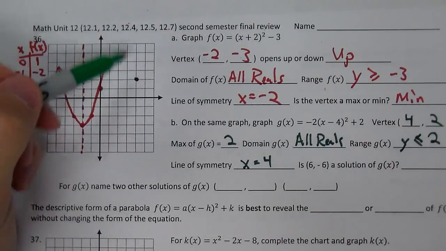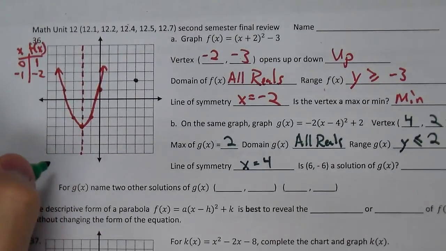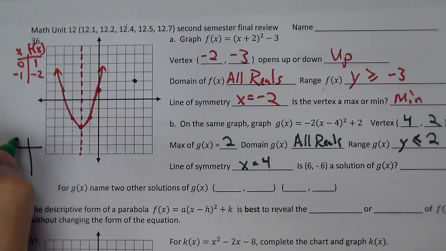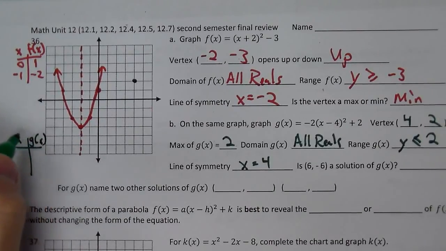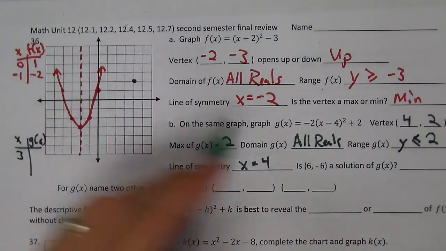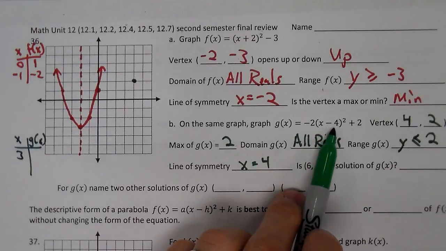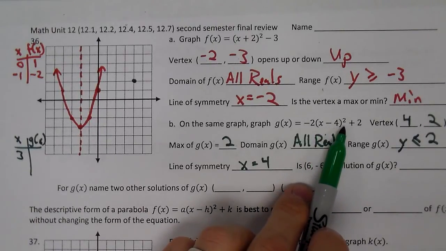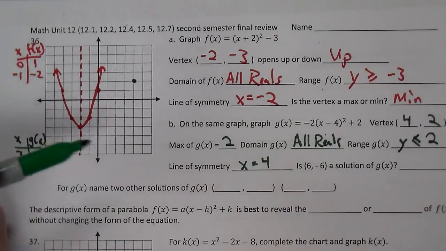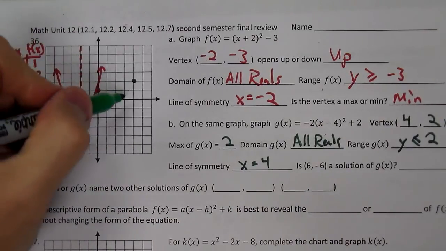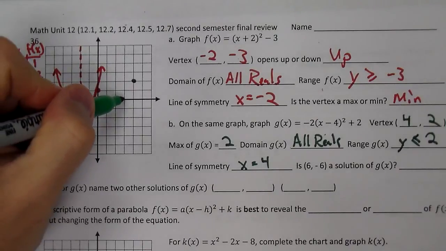It's going down. Let's pick some points here. So this is x and g of x. I'm going to plug in, let's go with like a 3. Because if we plug in 3, we get 3 minus 4 is negative 1, squared is 1. And then times negative 2, plus 2, this comes out to be 0. So it hits at 3, 0.